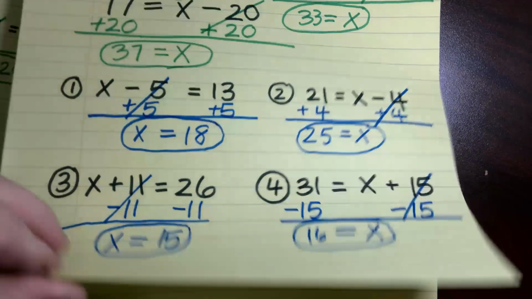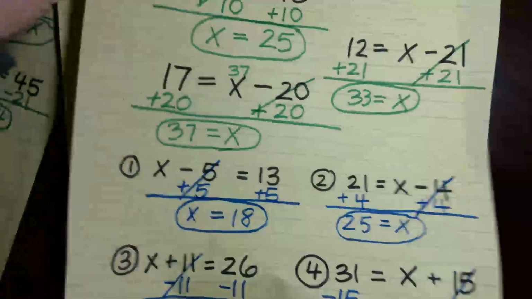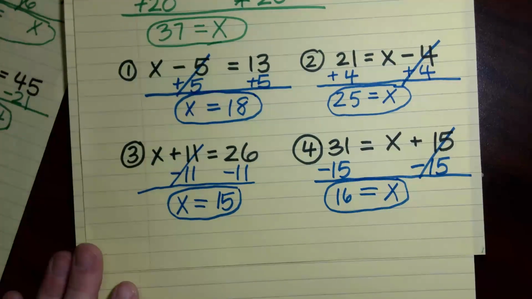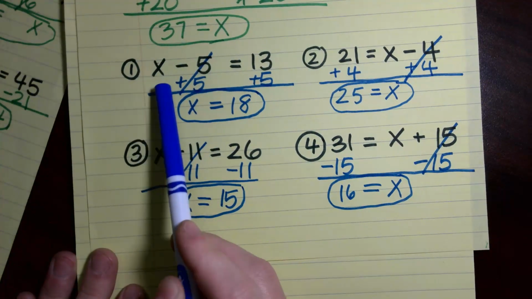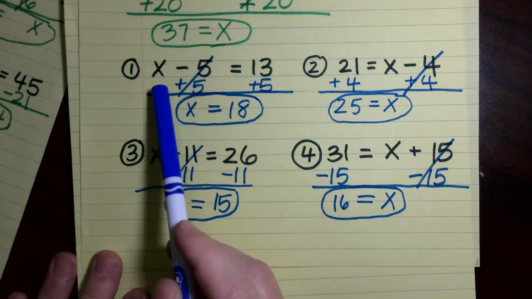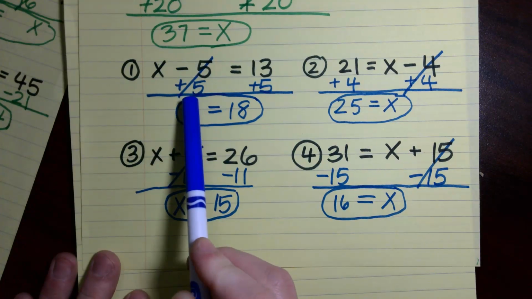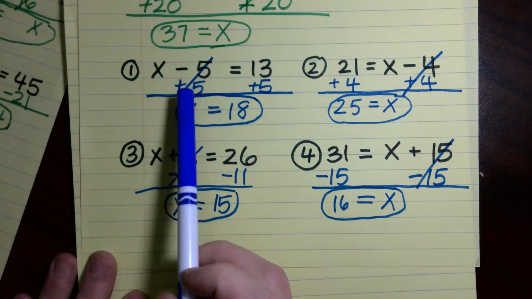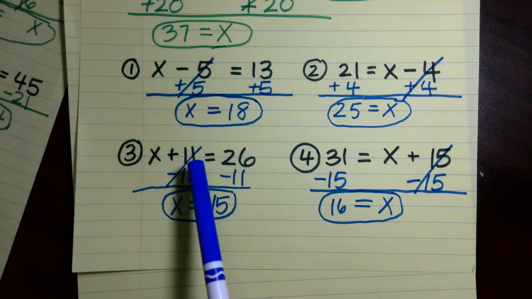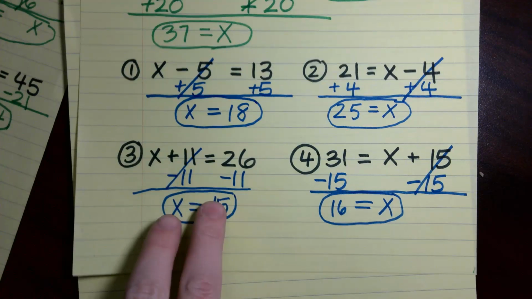Okay. So what we did here is we knew that anytime we have a number next to x, we've got to get rid of it by doing the opposite. So if we had a minus, we would do a plus. If we had a plus, we would do minus. But what if, guys, what if we had something like this? I know, this is the last curveball I'll throw you.